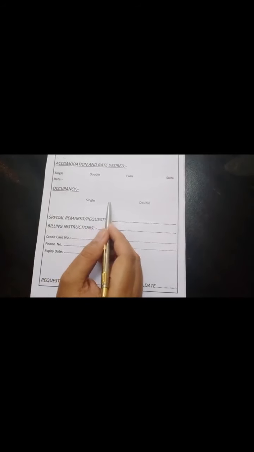The next thing we have to mention on the reservation slip is occupancy. Occupancy means how many guests will be staying in a particular room. That is the meaning of occupancy. If the guest is coming alone and he has made a booking for himself alone, then we have to tick on the single room, single occupancy. And if two guests are staying, like husband and wife are coming to the hotel and they have requested for a room, then we have to tick on the double occupancy part.